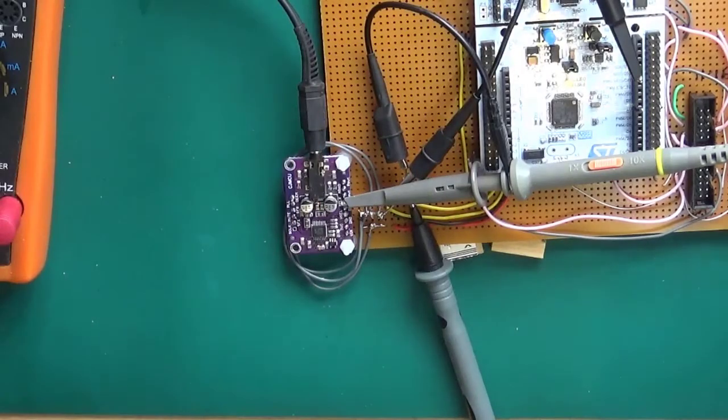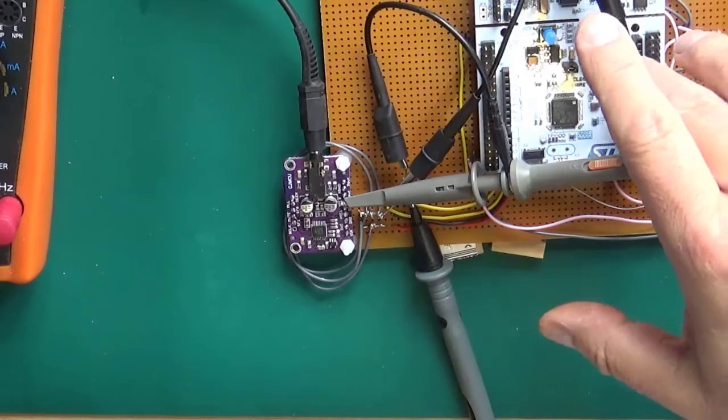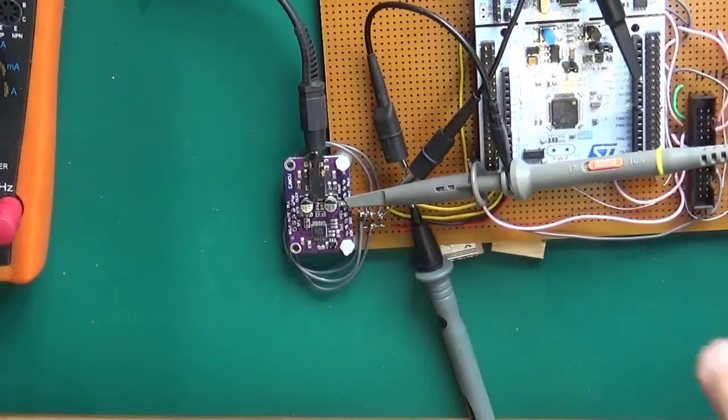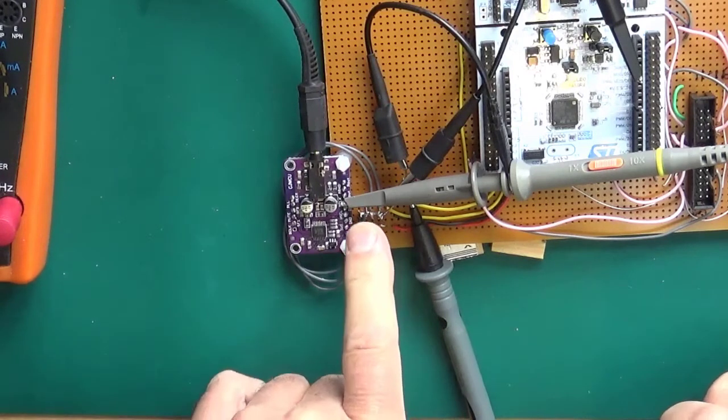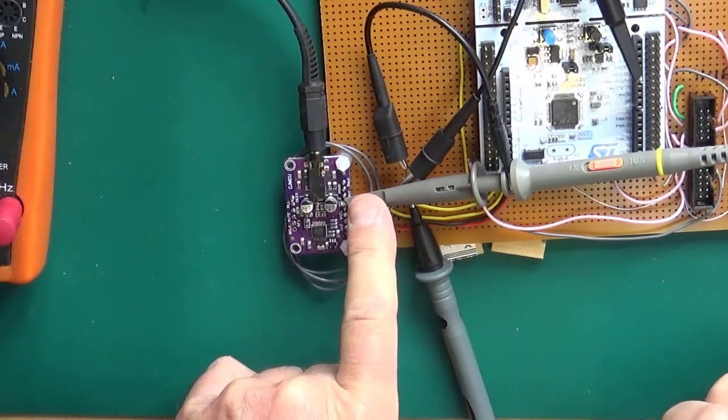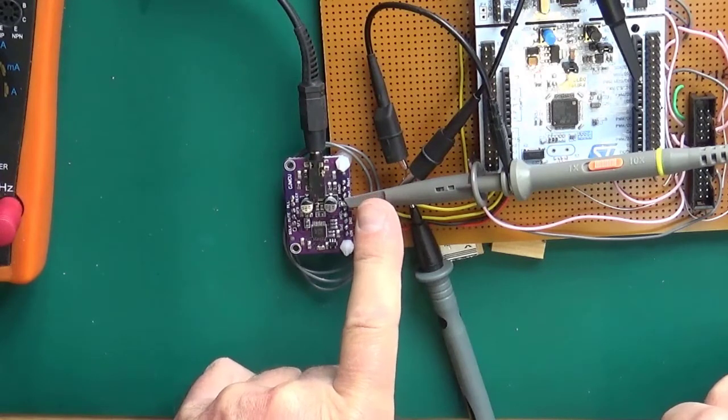Okay, so I fixed that, and one scope probe is on the LED output I'm just using as a general output pin for checking the timing. The other scope probe is on the bit clock.